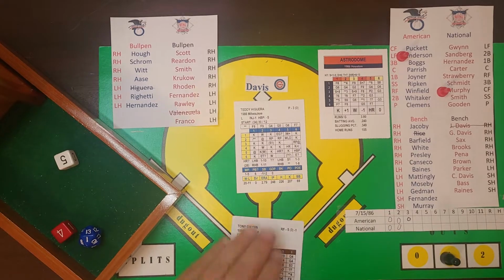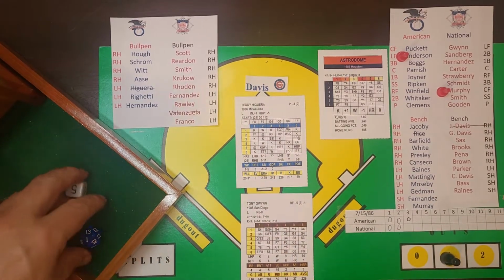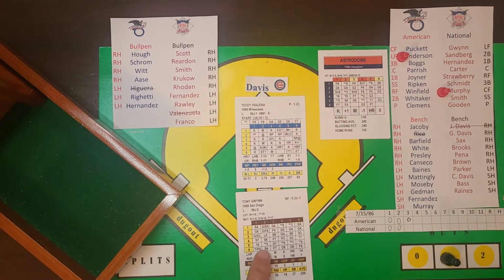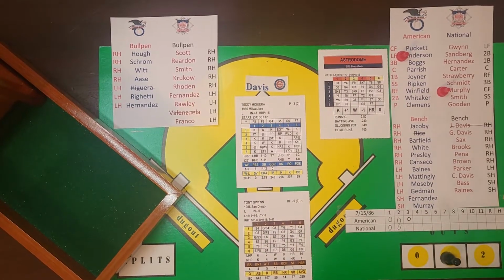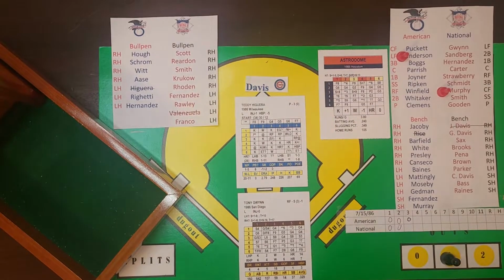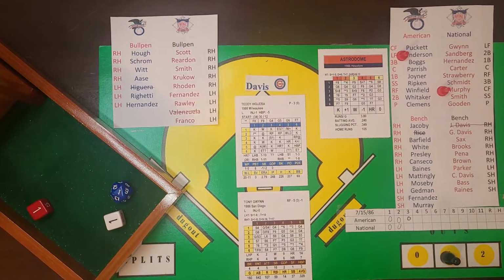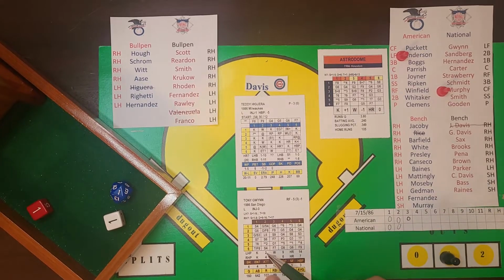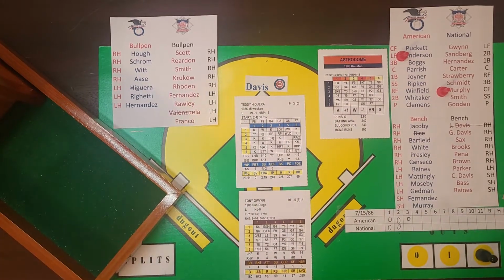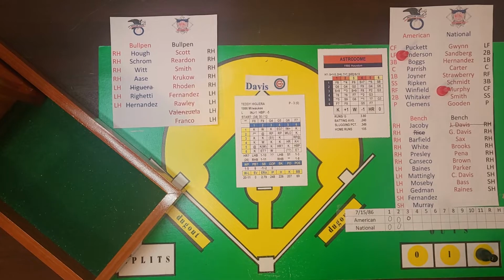As we go back to the top of the order, and Tony Gwynn, all starters, I'm going to cap them at 2 at-bats apiece. Once they start to get their 3rd at-bat, I'll start taking them out and doing the substitutions. Higuera now. 1-1 is a strikeout chance, and Tony Gwynn, who does not strike out often, it's a 2 right here. Stadium adds 1, gets into 3, and that's a 1. So Tony Gwynn, a very rare strikeout, but it happened.